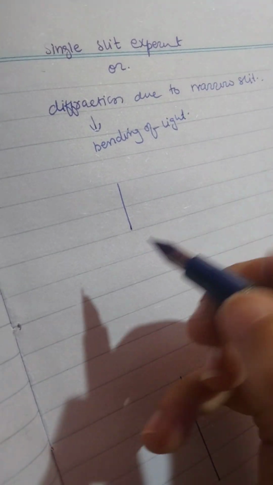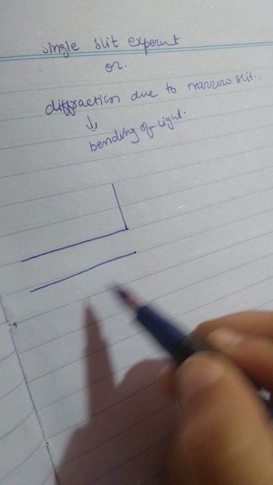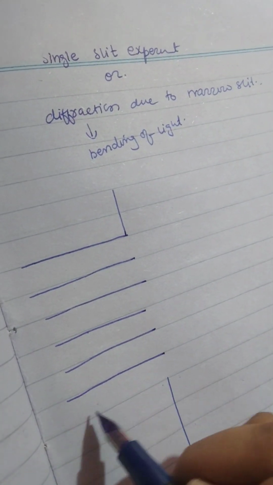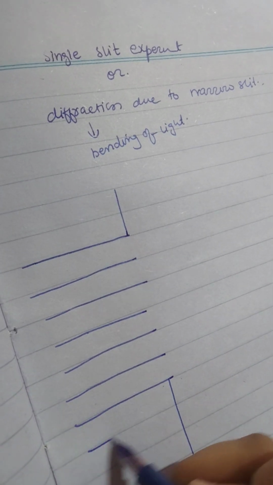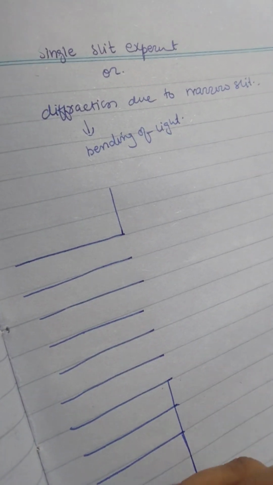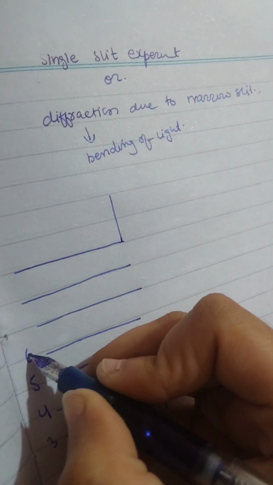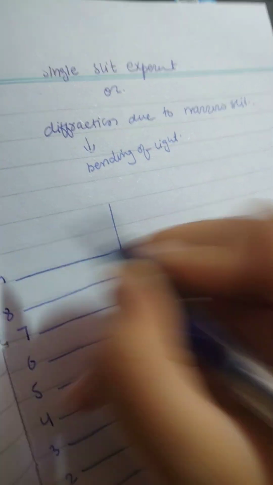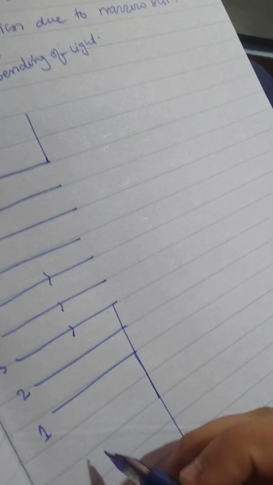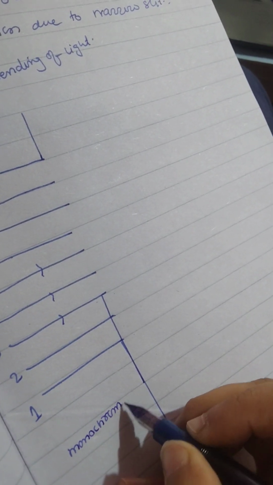and from here there will be 9 rays, like 1 2 3 4 5 6 7 8 and 9, and consider this is starting from here, right? These all are rays from the monochromatic light.